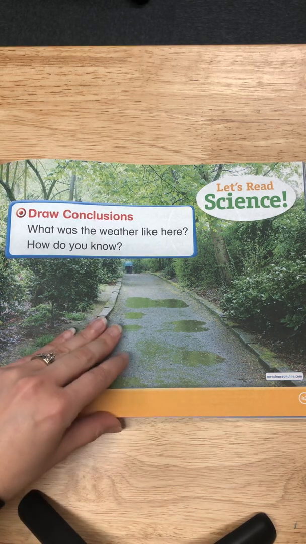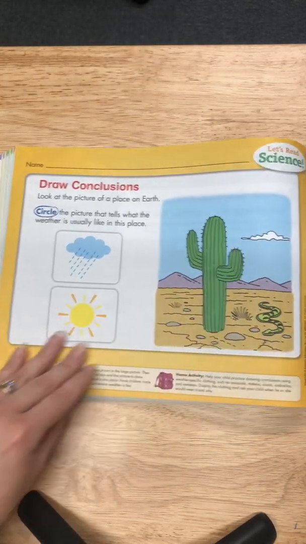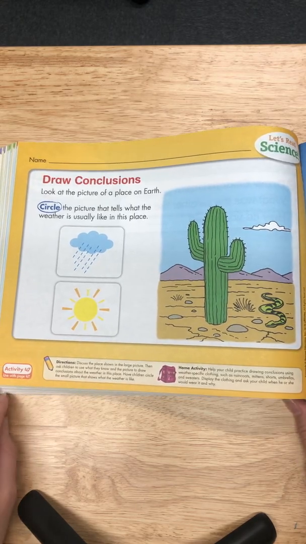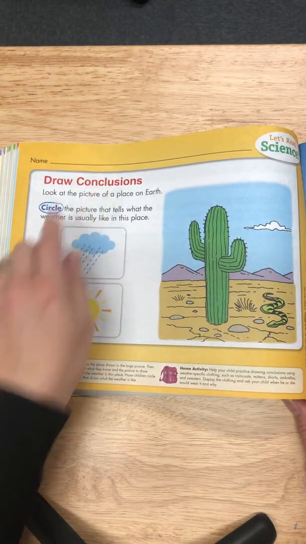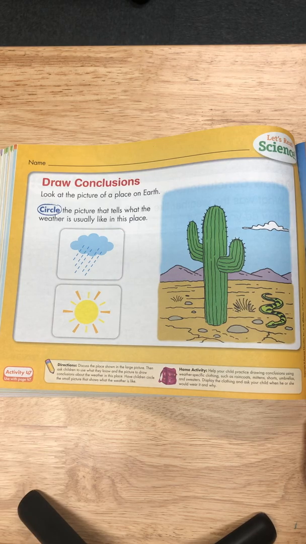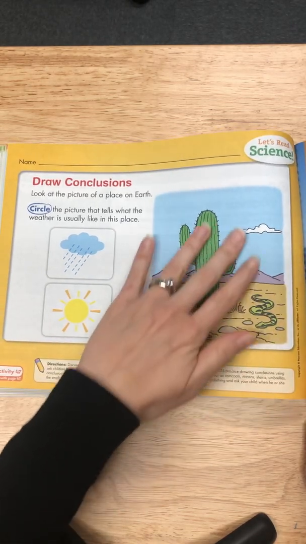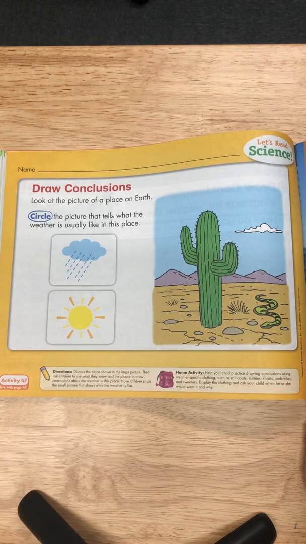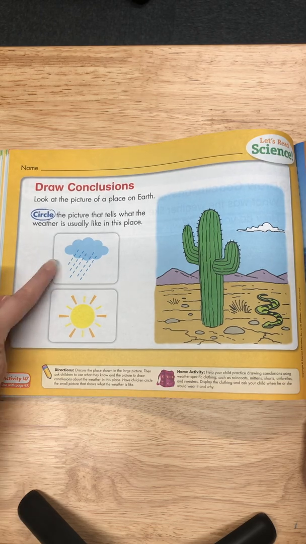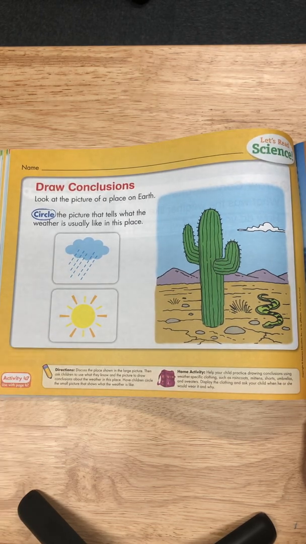Okay, so now let's turn the page. Let's go to our activity page on the back. Okay, so it says draw conclusions. We're going to draw conclusions again. Okay, it says look at the picture of a place on Earth. So we're going to look at this picture right here. It's a place on Earth. Okay. Now, we're going to circle the picture that tells us what the weather is usually like in this place.